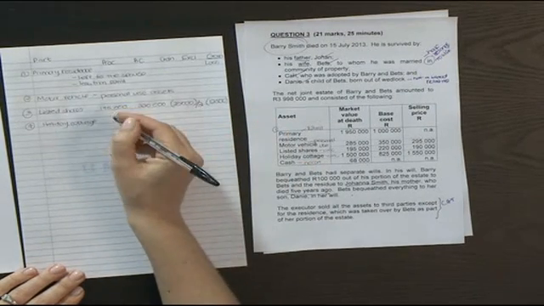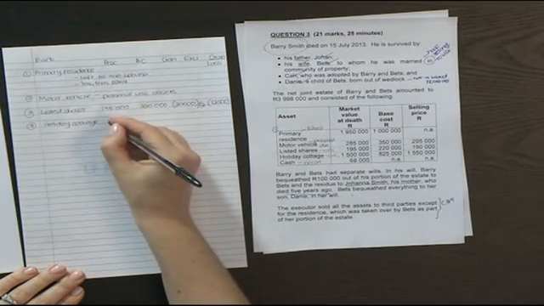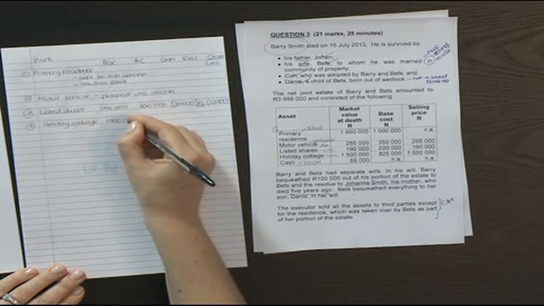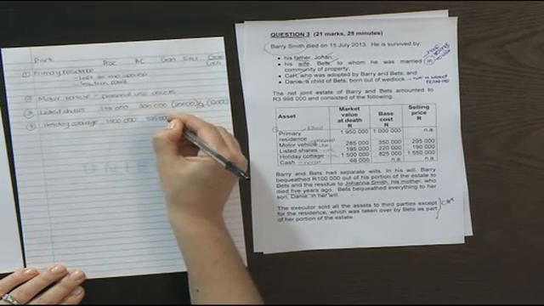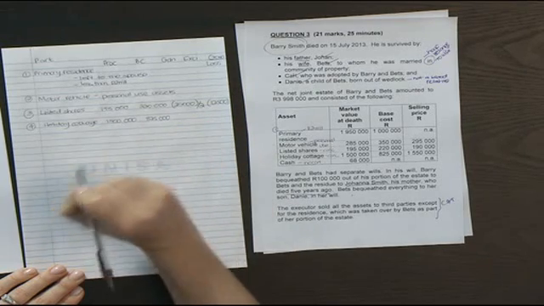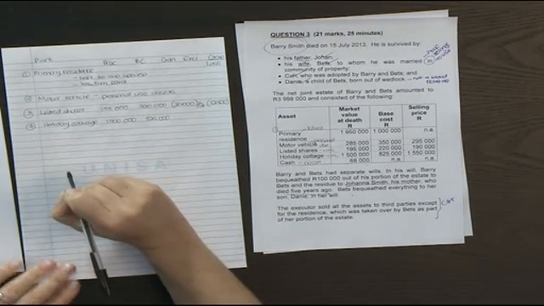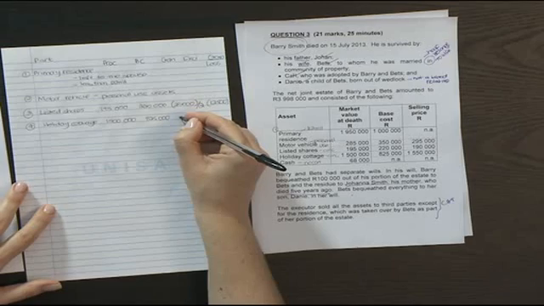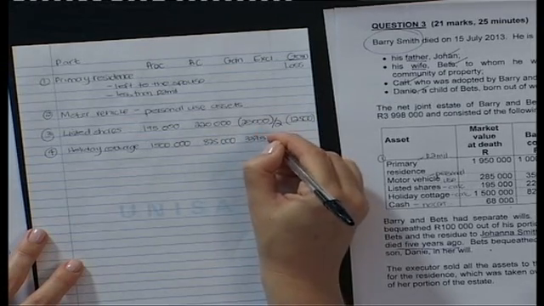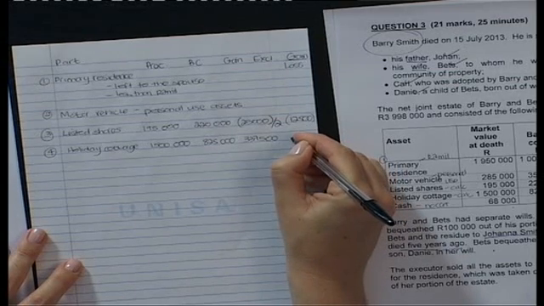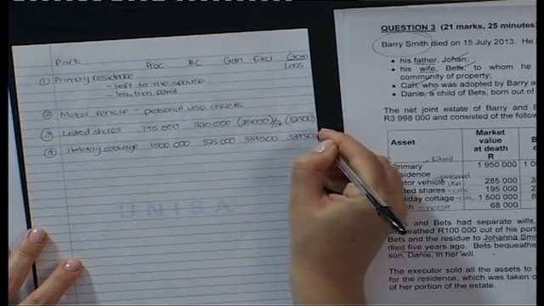Okay, we need to work this out. The market value on the date of death was 1.5 million. The base cost was 825. Again, these figures need to be divided by 2. So the gain was 337,500. And just rolling over into the final column, 337,500.